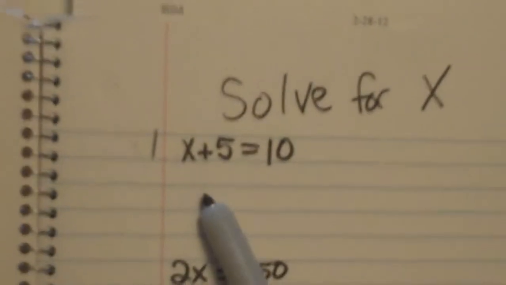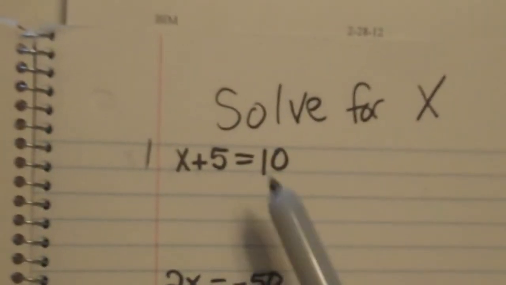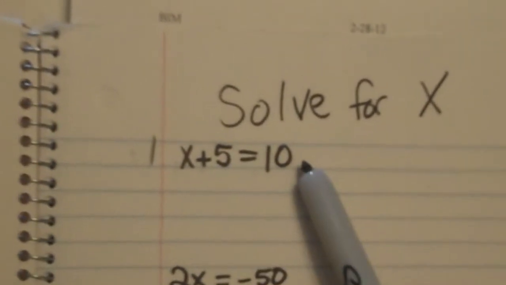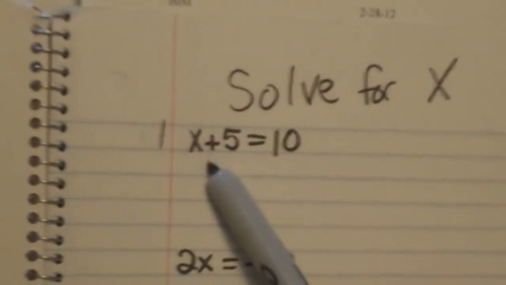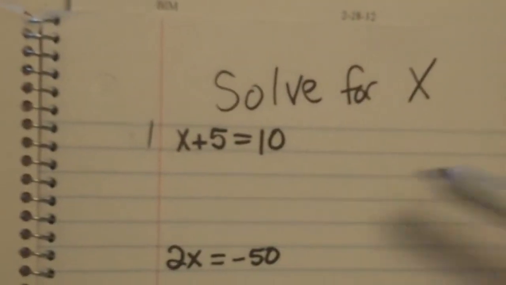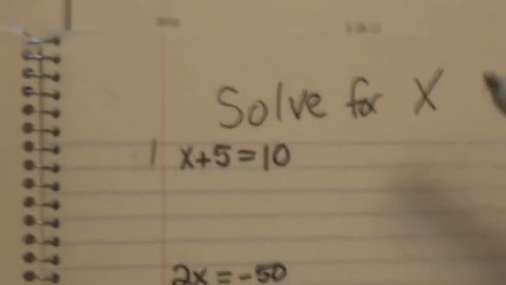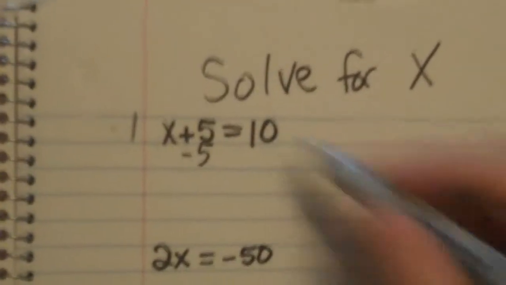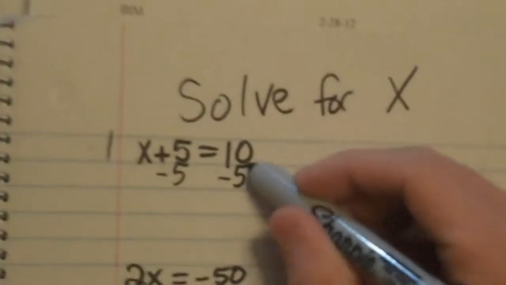So what we can do is we can subtract 5. But what we do on one side, we must do to the other. So we want to do the opposite of whatever's happening here. And 5 is being added, as you can see, so the opposite of addition is subtraction. So if we subtract 5 on this side, then over here to this 10 we must also subtract 5.